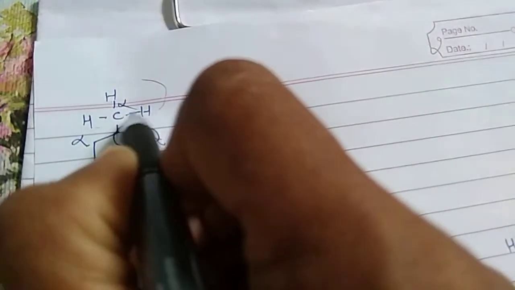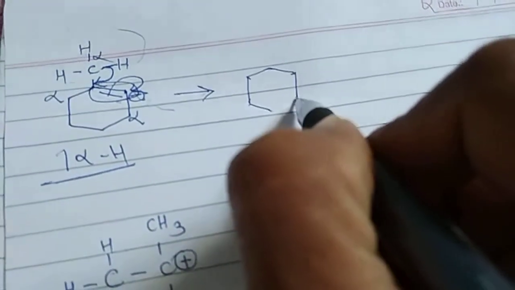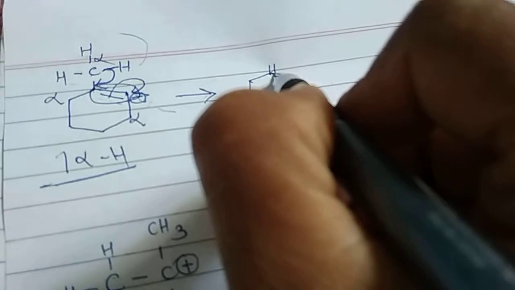So this hydrogen atom's C-H bond, that is a sigma bond, is present. Sigma and pi hyperconjugation takes place here. This bond is shifted towards this, and this carbon gets a negative charge, and this carbon has the positive charge. When the electron of one of the alpha hydrogen atoms is transferred towards this, a hyperconjugating structure is formed like that.